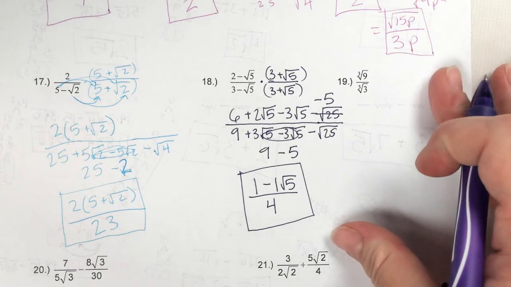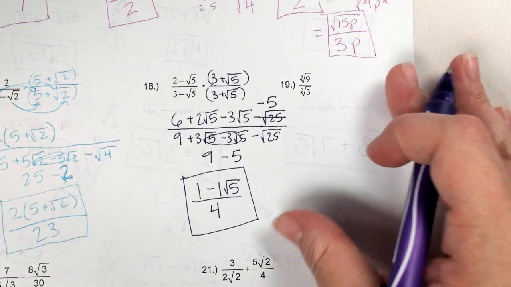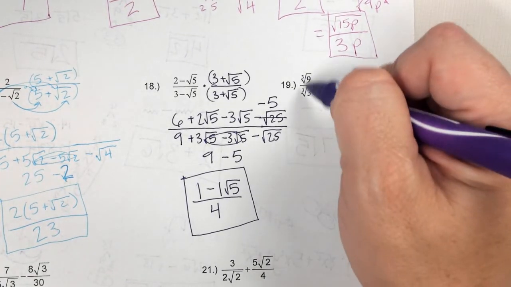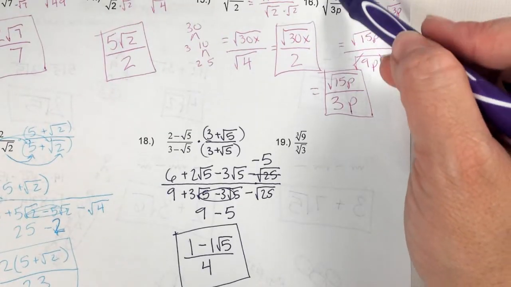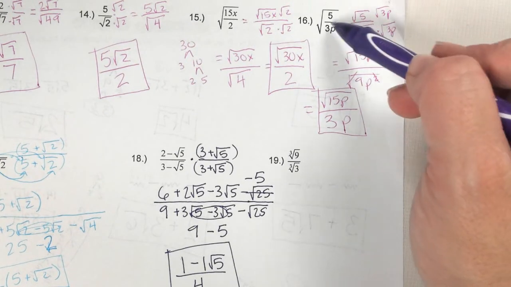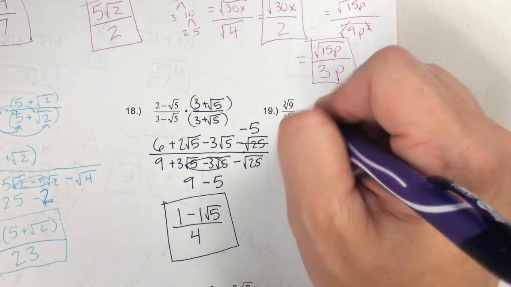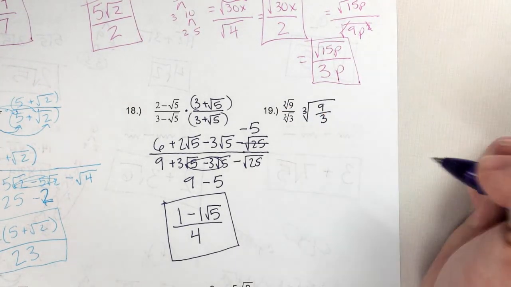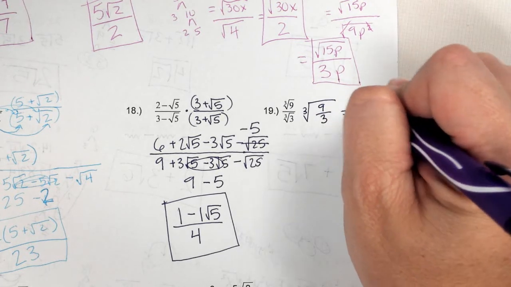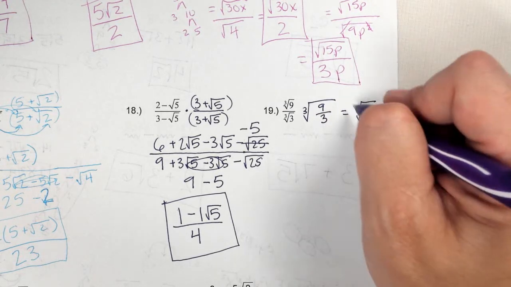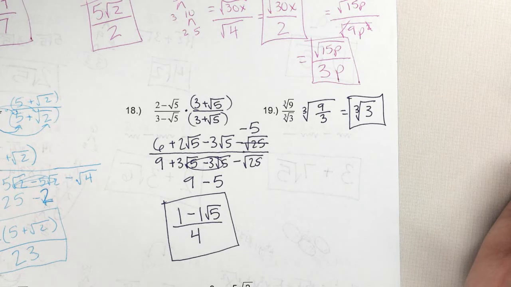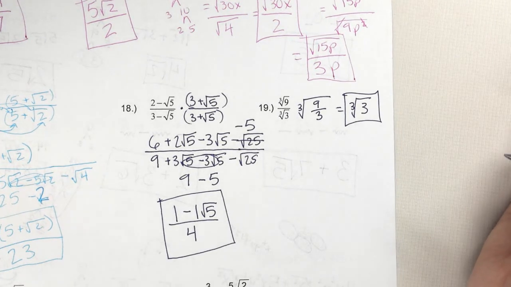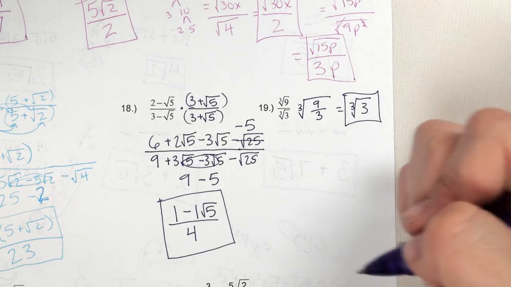Now, number 19 is easy to make difficult, but you don't have to make it difficult. They are both cube roots. So just like here it was a square root and we separated it, we can go backwards and put it under the single house. So this can become cube root of 9 over 3. Well, what is 9 divided by 3? It's just 3. Cube root of 3 does not simplify because it's prime. There's your answer. So that one can be made easy, and it can also be made harder.